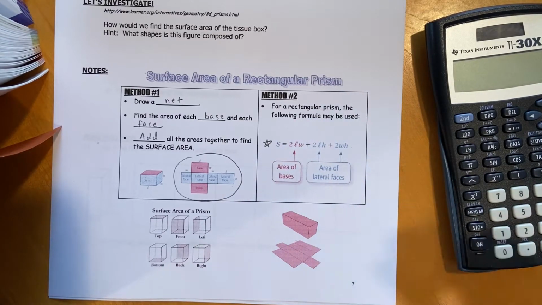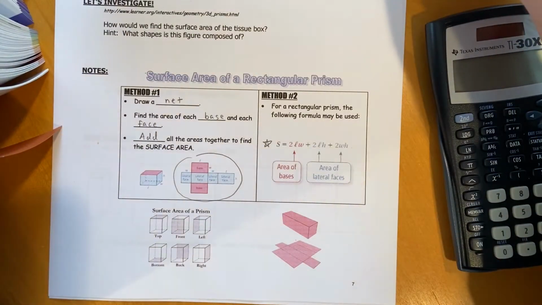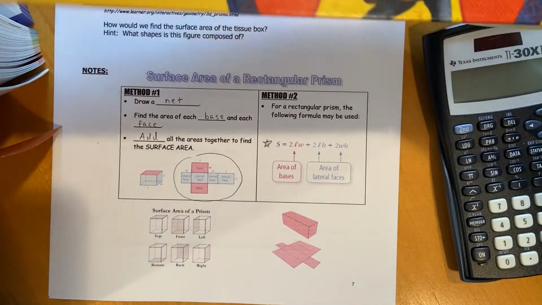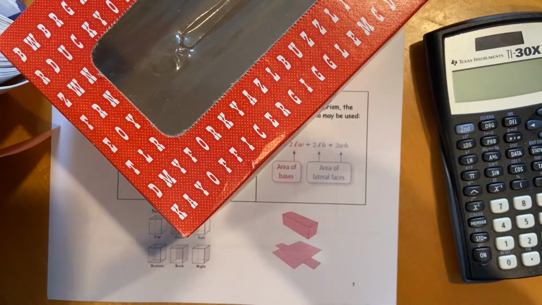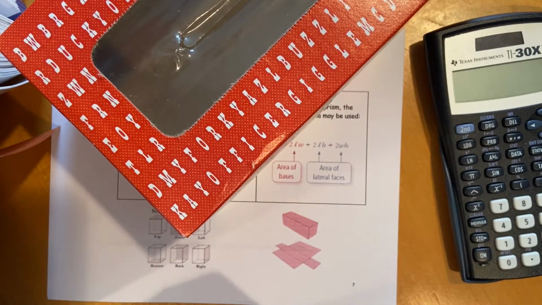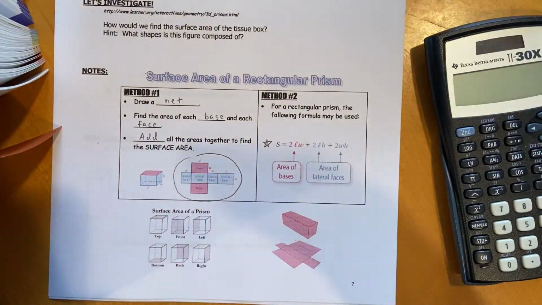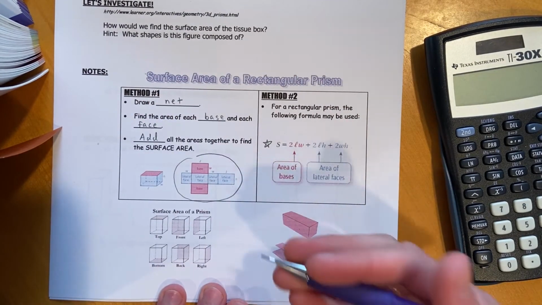But to conclude, what we want you to take away from this is if you have a rectangular prism, like a tissue box, and you want to find the surface area of it, when you think of the word surface, surface is all of the area around a three-dimensional object. For example, if I wanted to wrap up this tissue box, I would need a certain amount of paper. So that amount of paper that I would need to wrap each of the faces of this box represents what we call surface area.